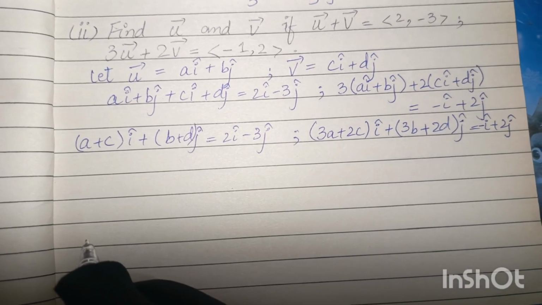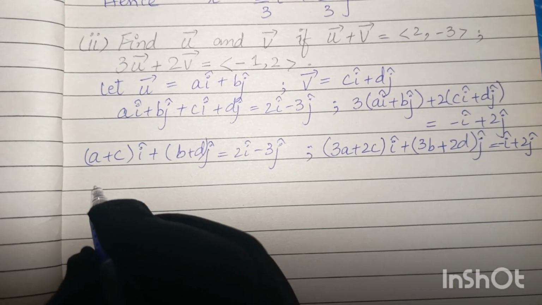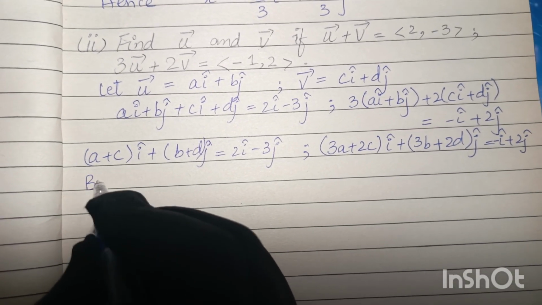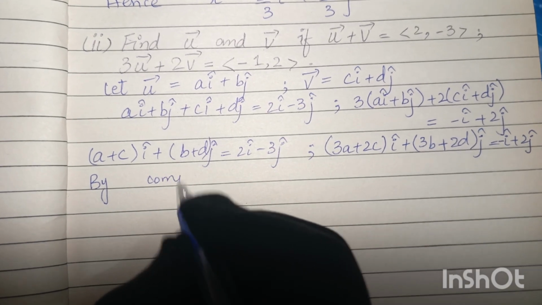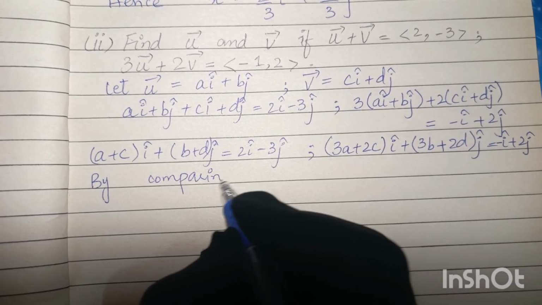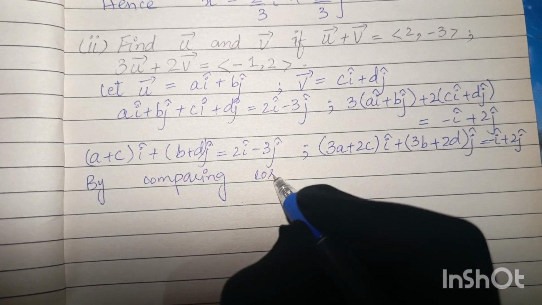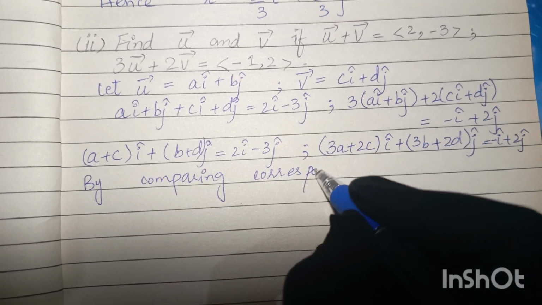So now we will compare the components and write the equations by comparing corresponding components.